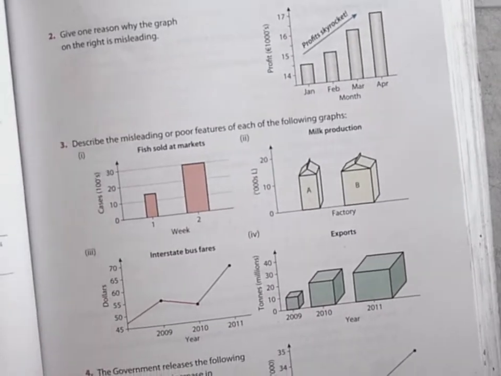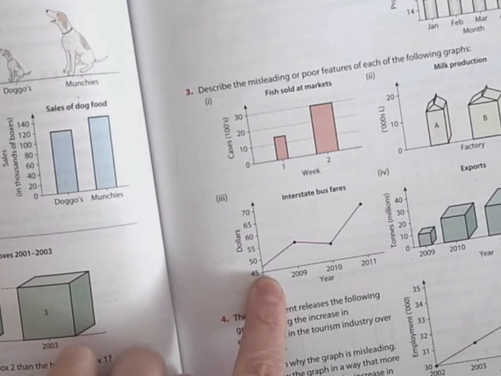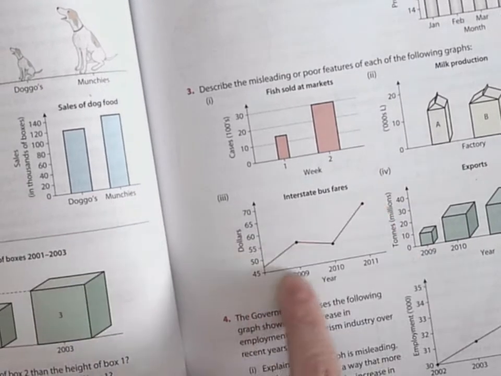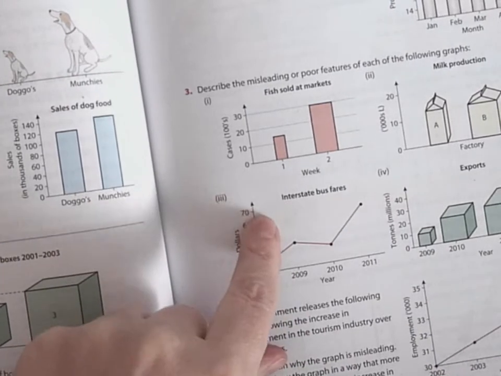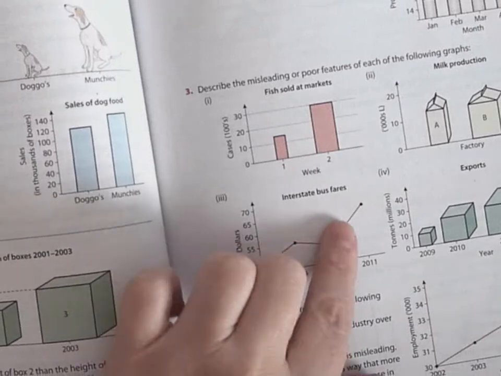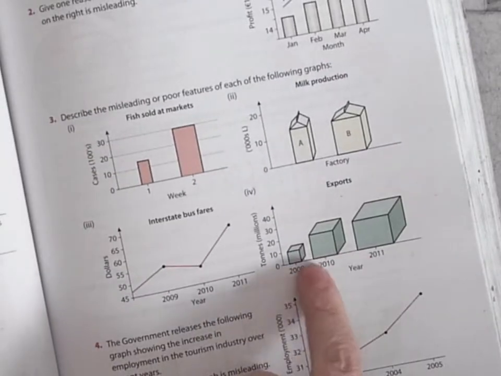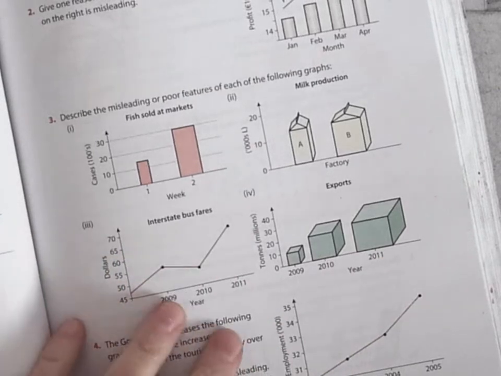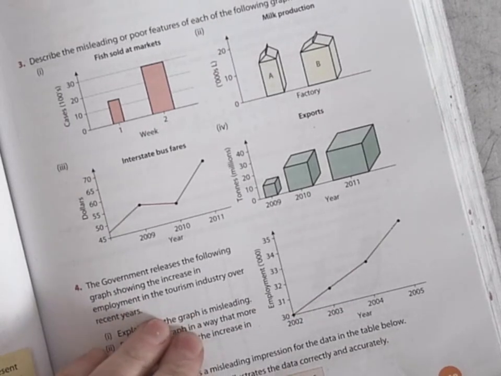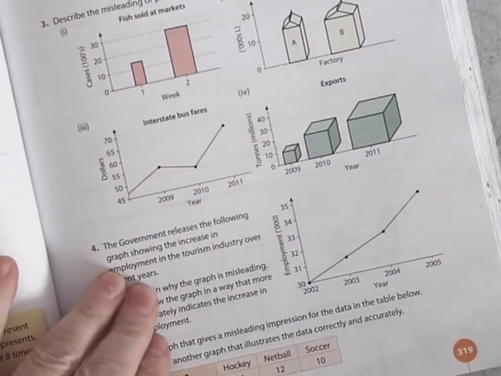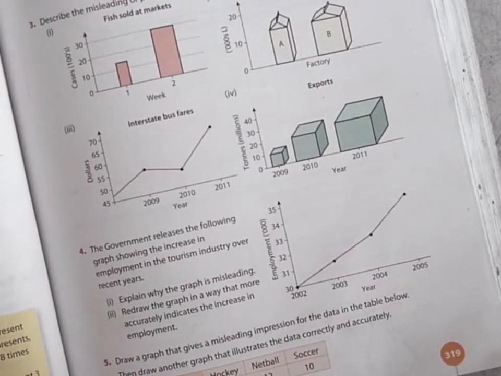This one is a misleading graph because they don't start at 0. Interstate bus fares: it looks like they went way up, but they actually only went from probably about 47.5 to 67.5. So the rise isn't as much as it looks. Again, this one, are we going on volumes, or heights? What's the story? This one is misleading because we don't start at 0. Then: draw a graph that gives a misleading impression. We won't do that. That's the end of that section.